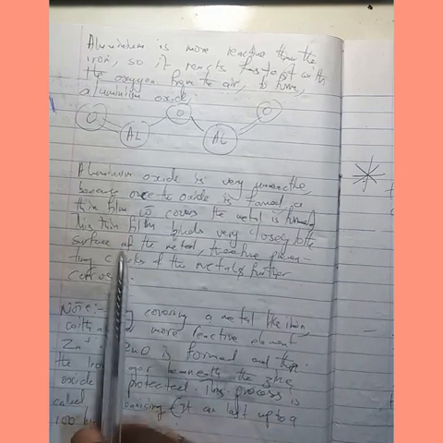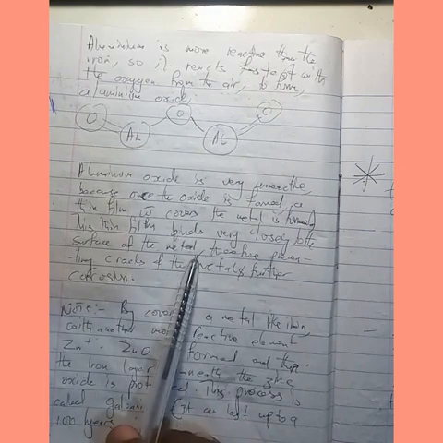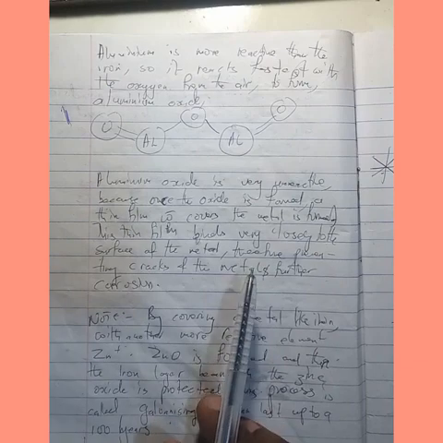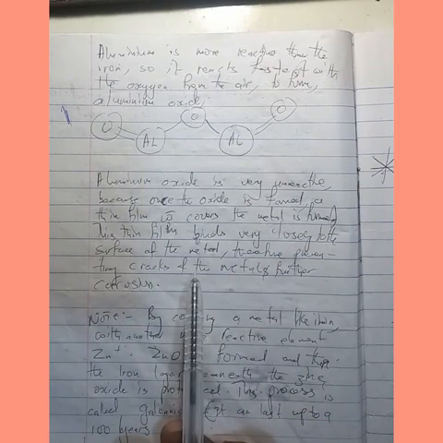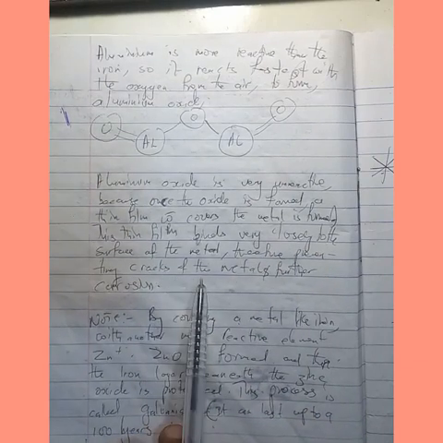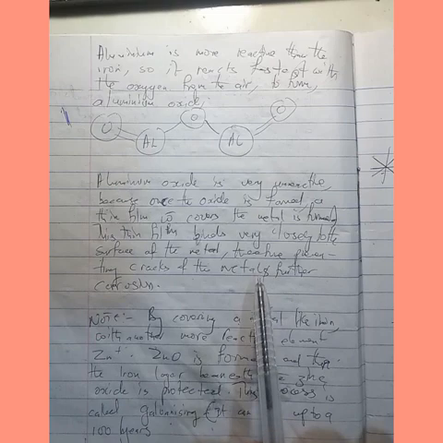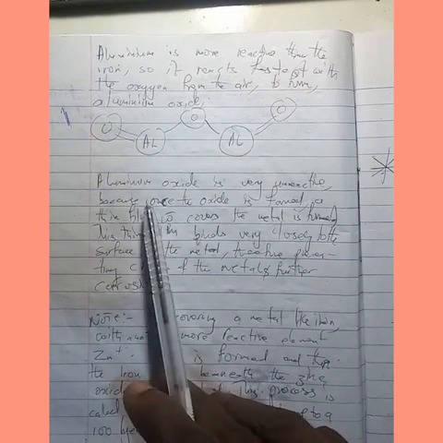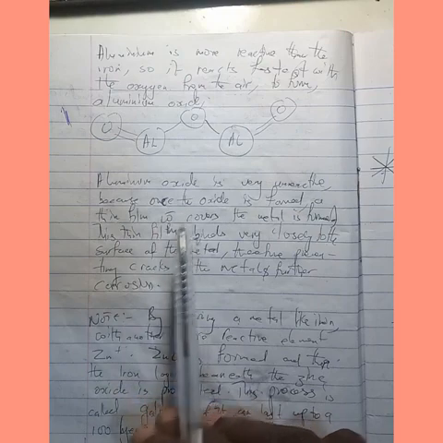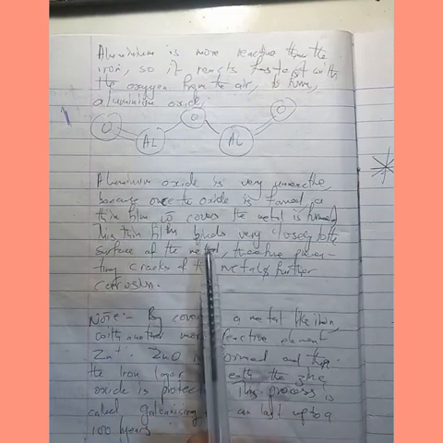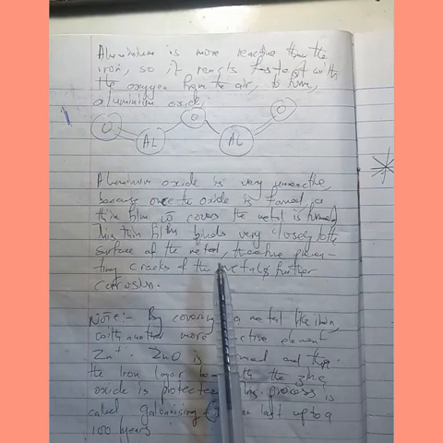So because of this thin film that covers the metal surface, there will be prevention of further cracks on the metal surface. So because of these further cracks that will be prevented on the metal surface, then automatically there will also be prevention of further corrosion. So aluminum oxide, which forms this thin film on the surface of the metal, always helps to prevent further corrosion.